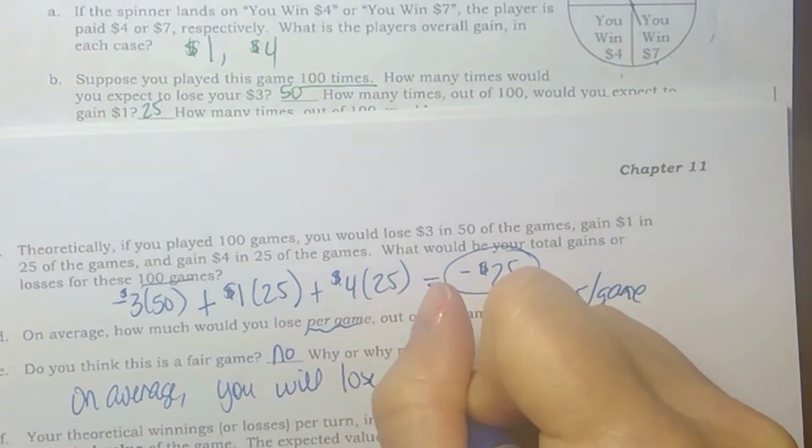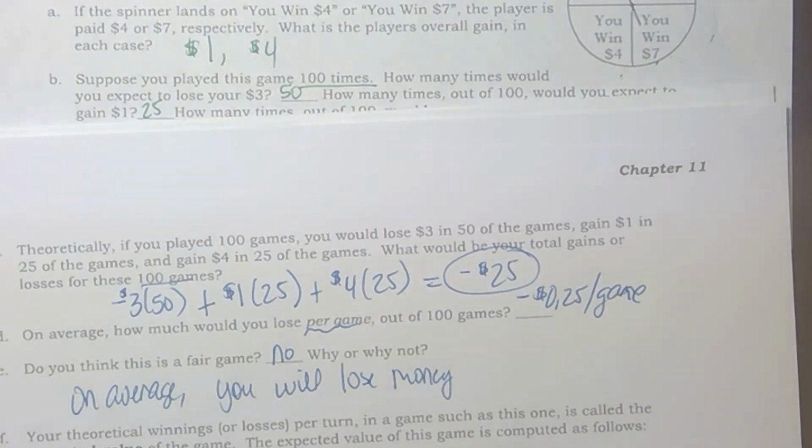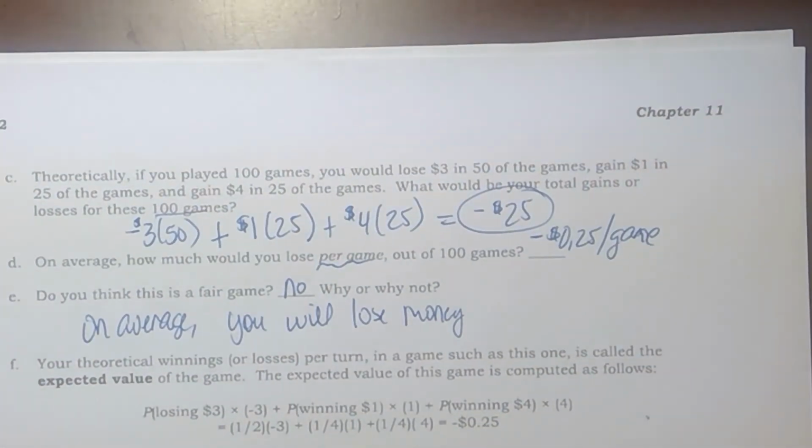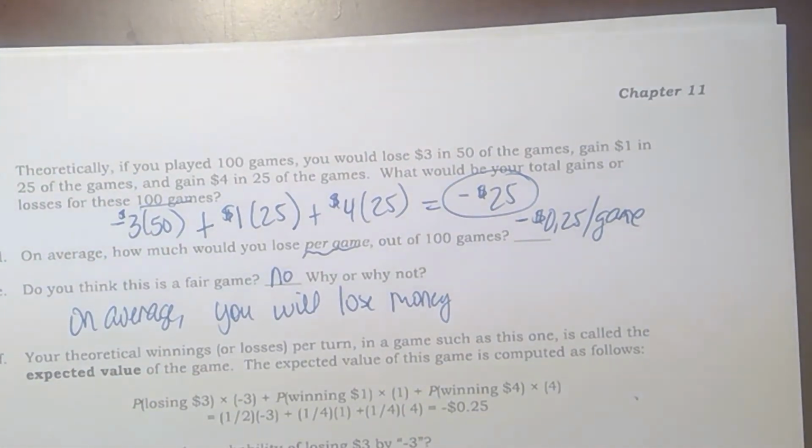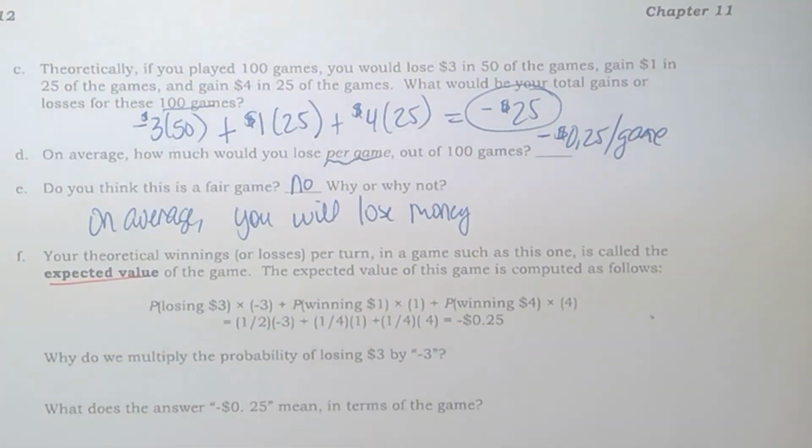Now, does everybody lose money? Well, no, absolutely not. If everybody lost money, they couldn't get anybody to play. Some people will win, but on average, you will lose 25 cents a game. Your theoretical winning or losses per turn on a game like this are called expected value. The expected value is computed by taking the probability of losing times the -3, because that's what you lost for this game, the probability of winning $1 times 1, plus the probability of winning $4 times 4, to get my 25-cent loss.